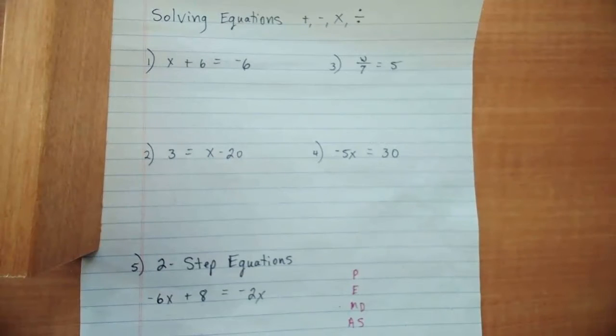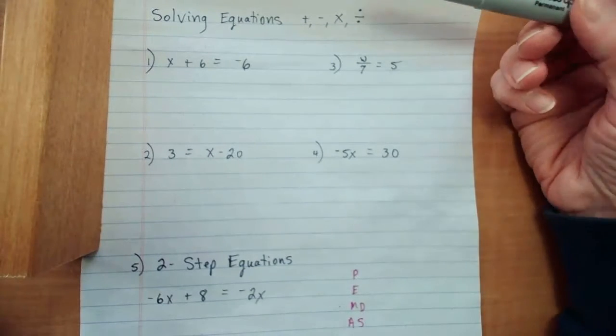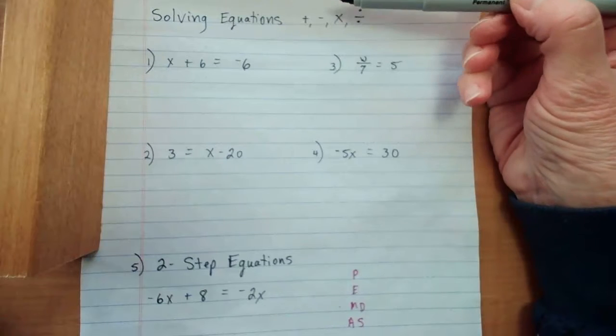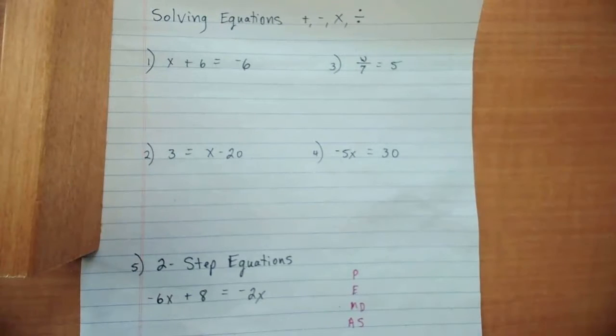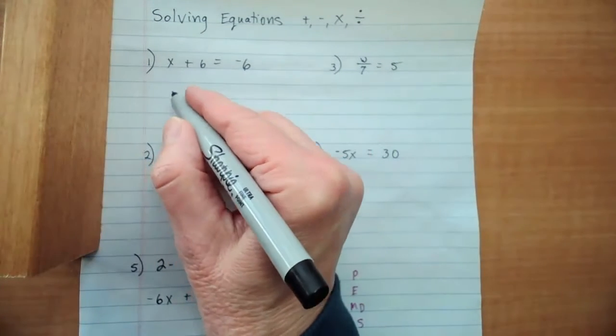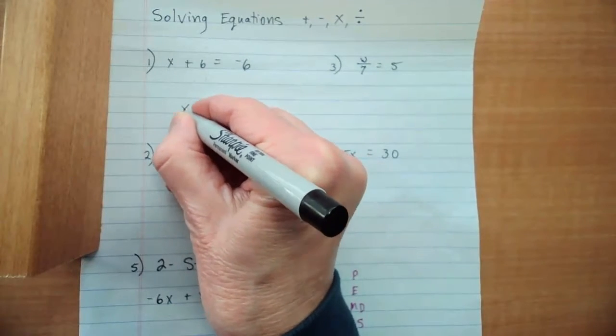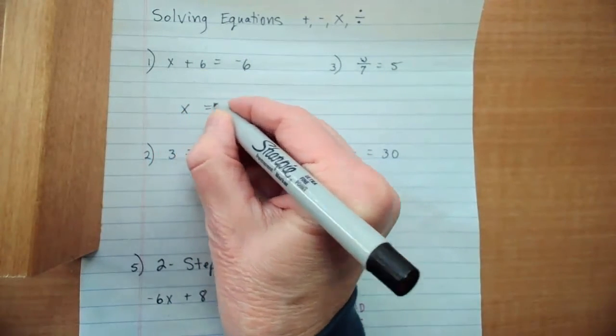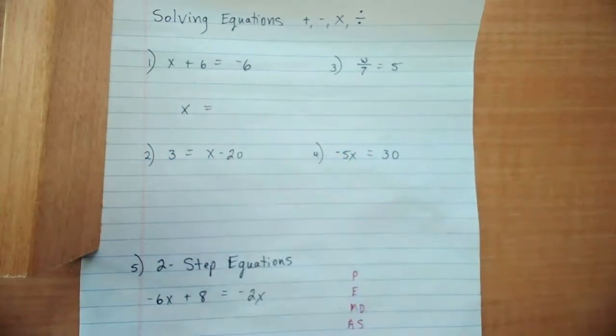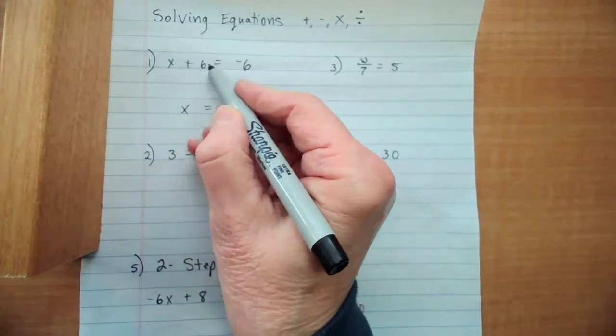Hello. Today we're going to look at solving equations, and we do this with the four operations: addition, subtraction, multiplication, and division. Let's look at number 1. We have x plus 6 equals negative 6. When we're solving for these, we want to get the x alone. We want to isolate the x because we want our answer to be in the form of x equals our answer. In order to isolate the x, we need to get rid of the plus 6.